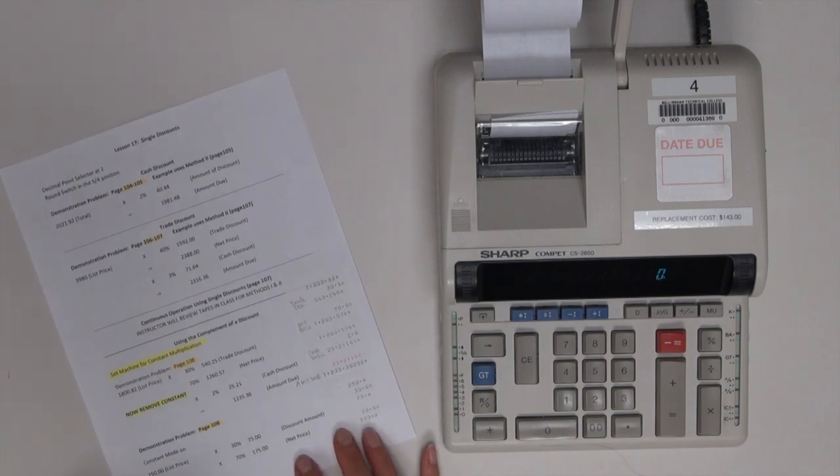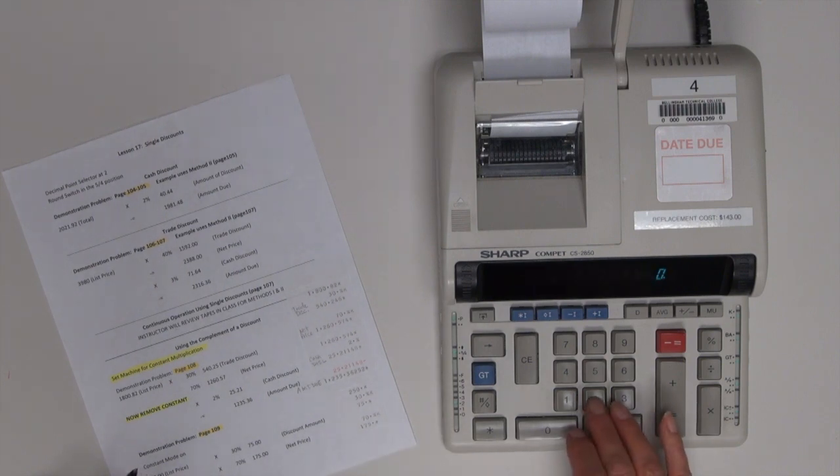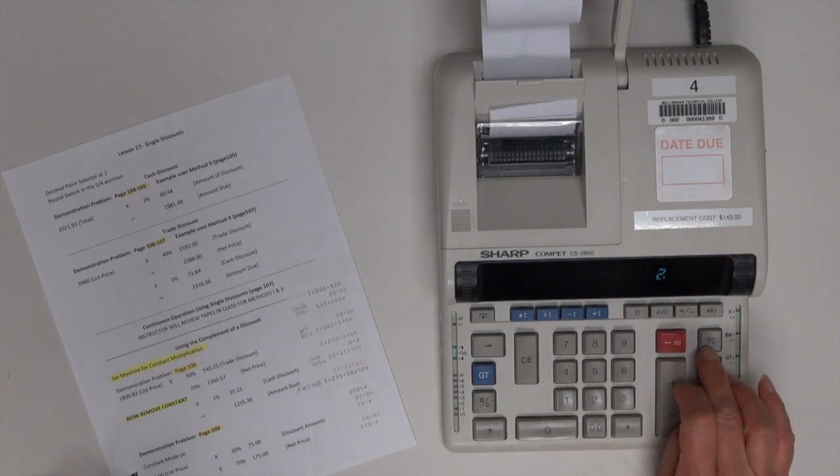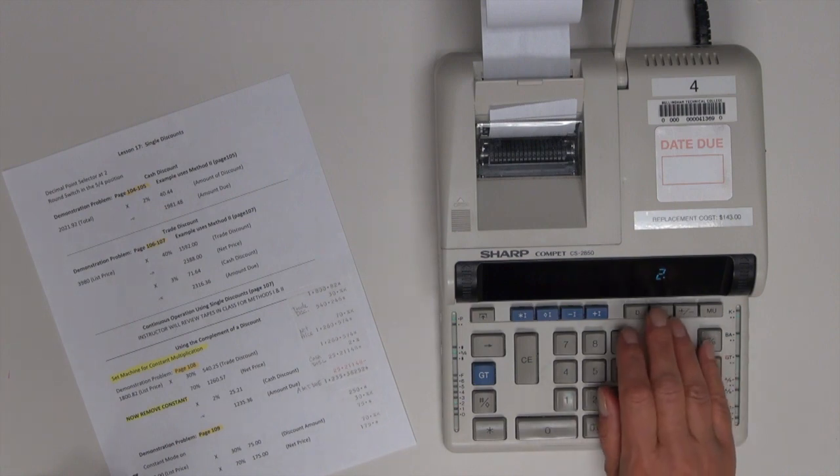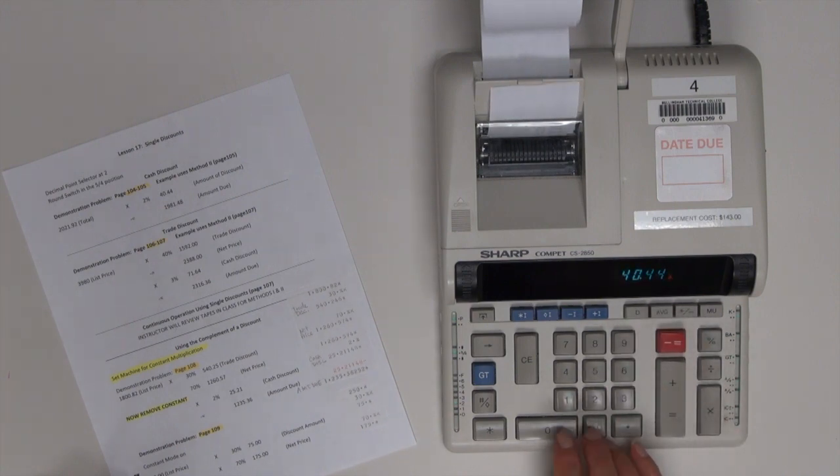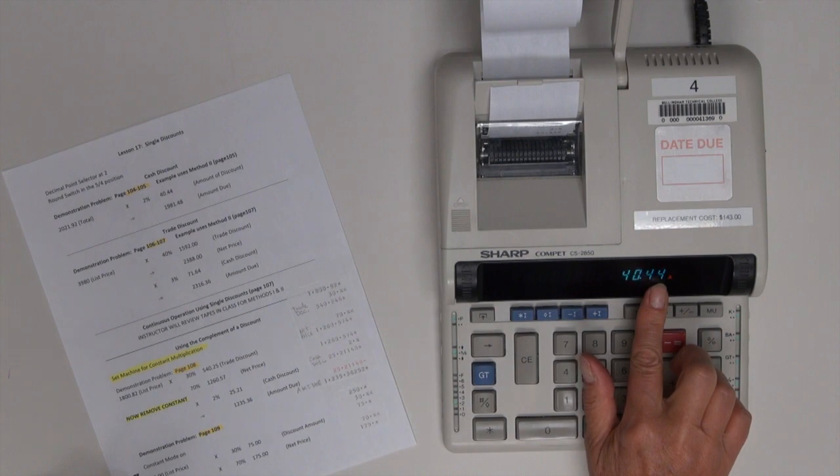And we're going to do it continuously. So we do that by putting in the price of the invoice times, and here we're going to actually use this percent key. So we input 2 and we use the percent key. That calculates the amount of that discount.